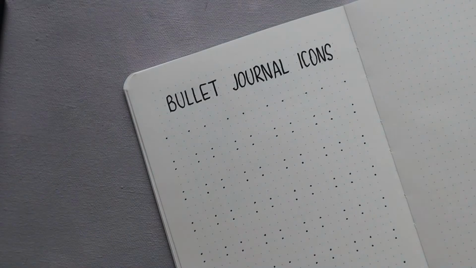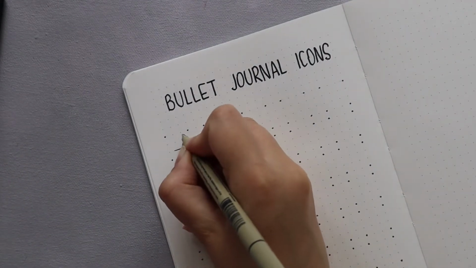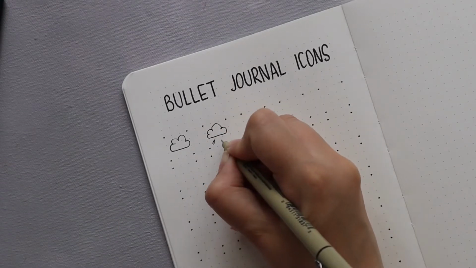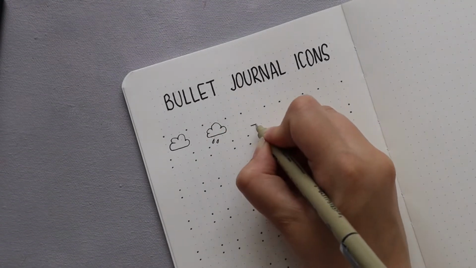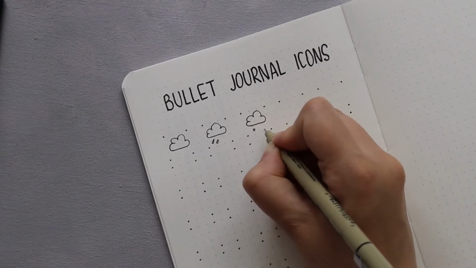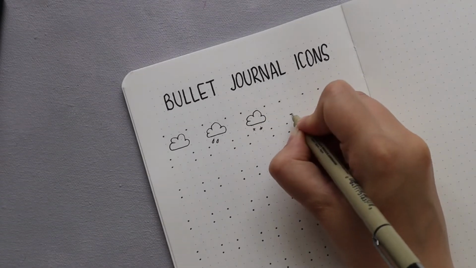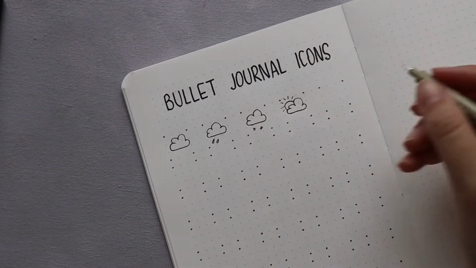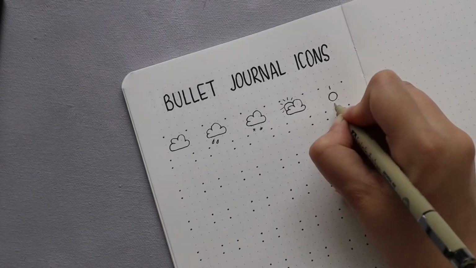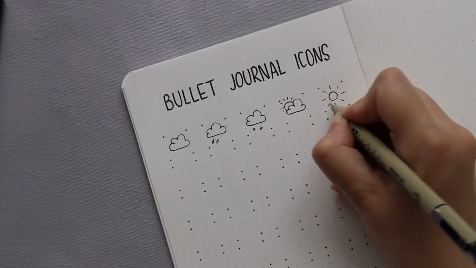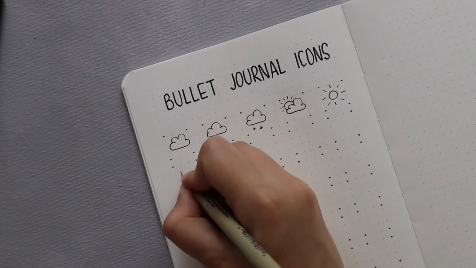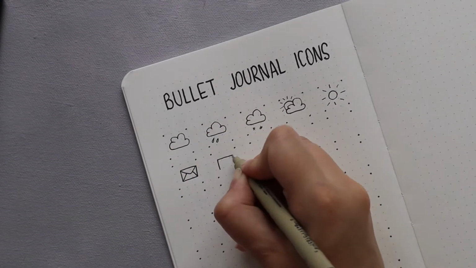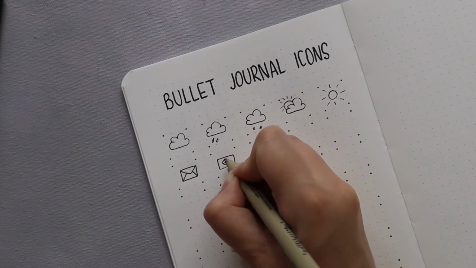Today we're talking about bullet journal icons, and this is a tutorial of 35 different icons you can use in your bullet journal. If you want to see each of them in a bit more detail, I do have a free printable worksheet in my resources library, and I will leave the link to it below. It has 40 different icons, and it has a sheet for you to practice your own icons, whichever ones you might need.